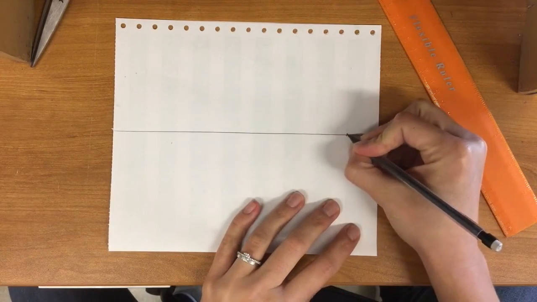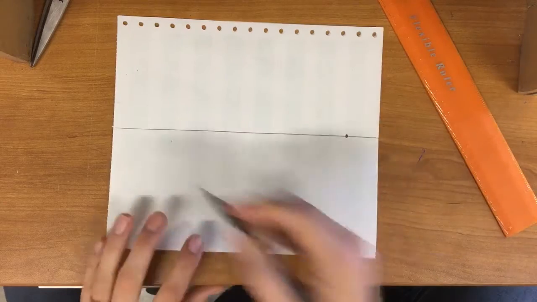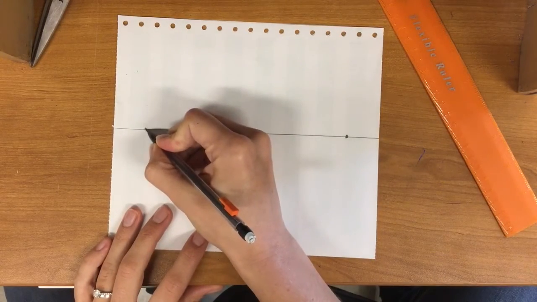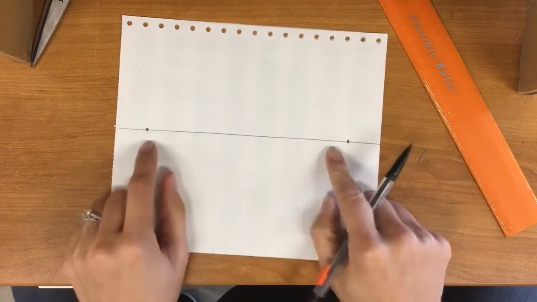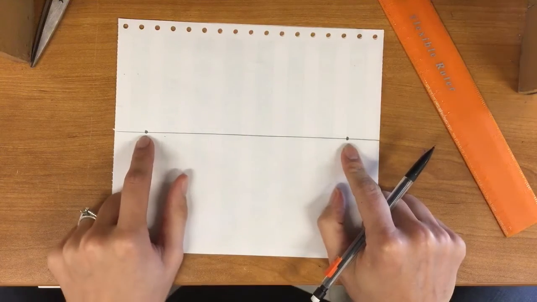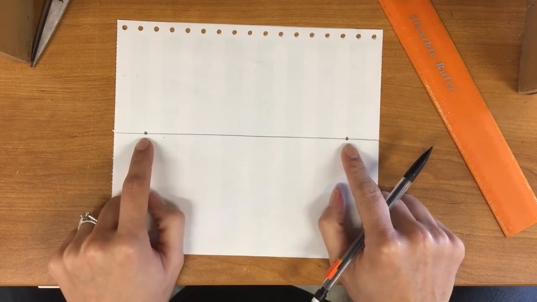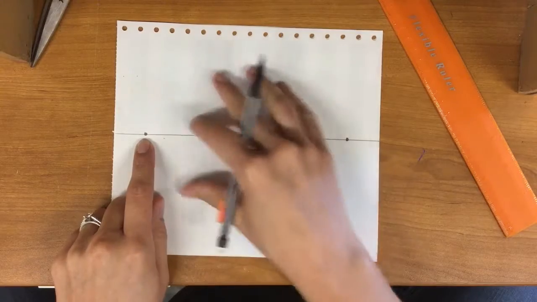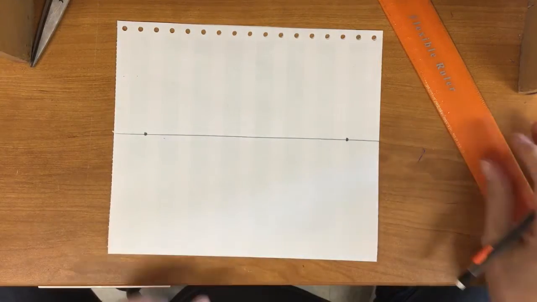I'm going to place one vanishing point on the right-hand side and place one vanishing point over here on the left-hand side. Your vanishing points do have to be on your horizon line. I would space them out so you have room in the middle to add our cubes, okay?